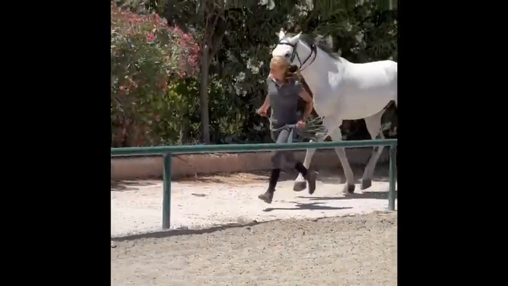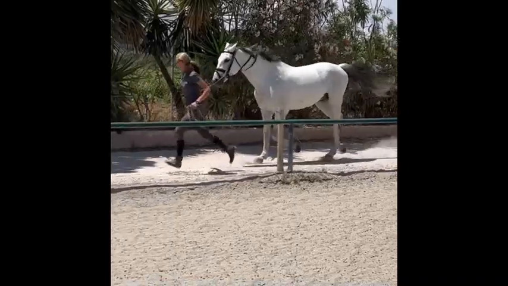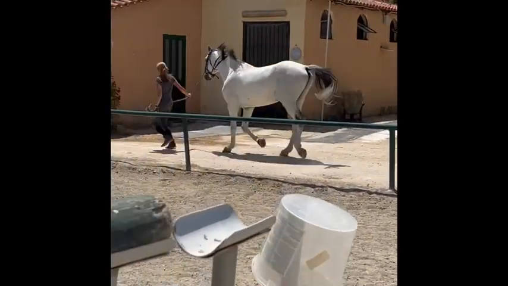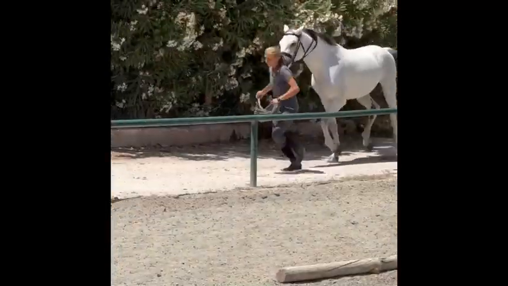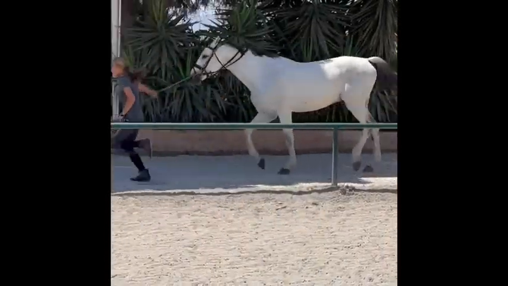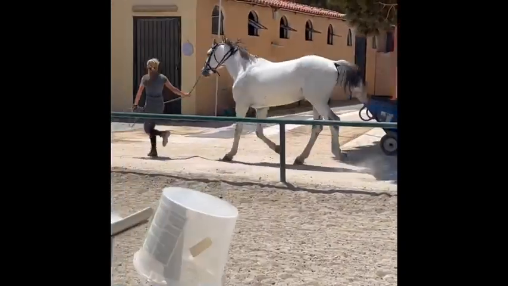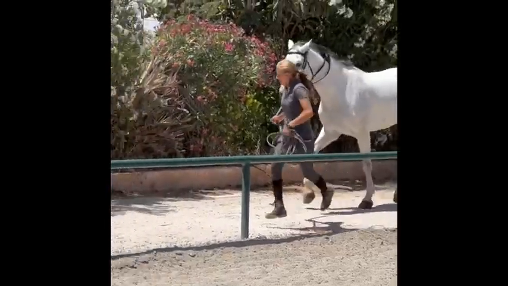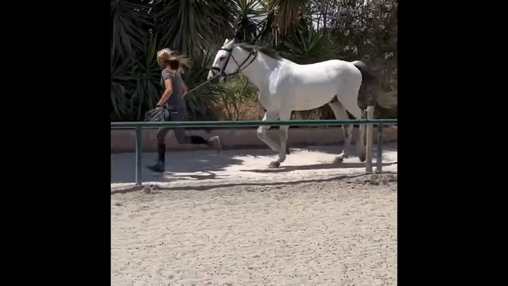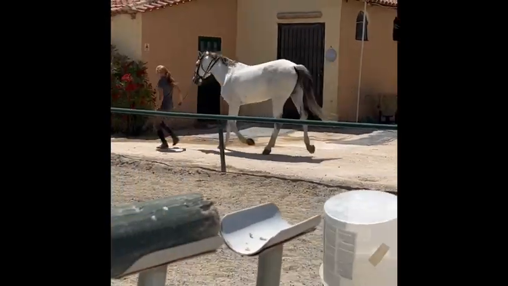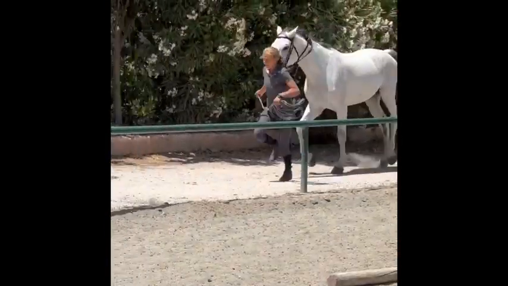Also, we can see that the spine's processes, like in the withers and more caudally, with every step, they rotate towards the left side. So the vertebrae are rotating towards the right side, and this is probably happening to support and lift the right side of the body.